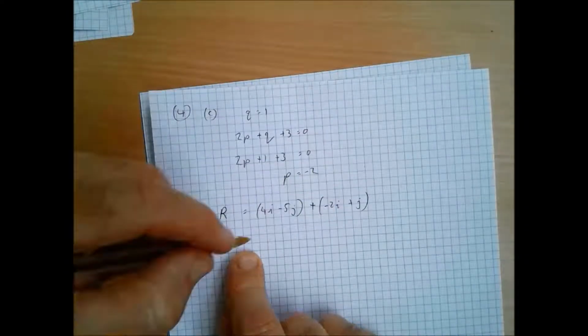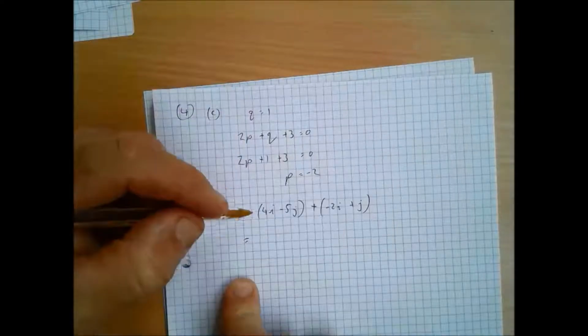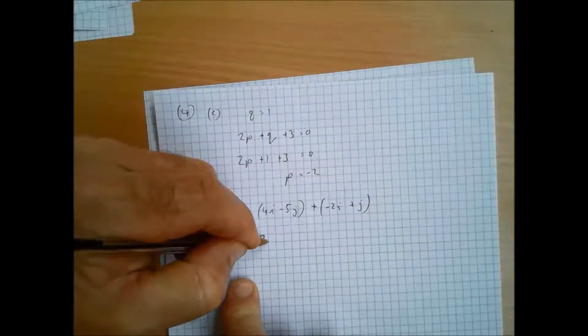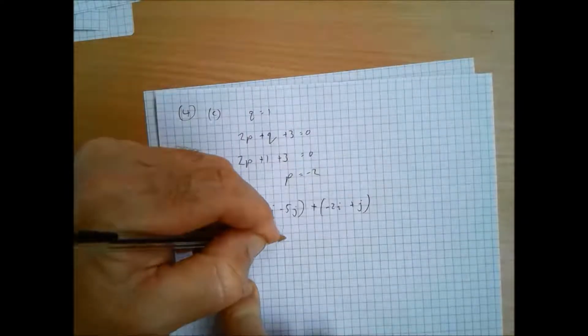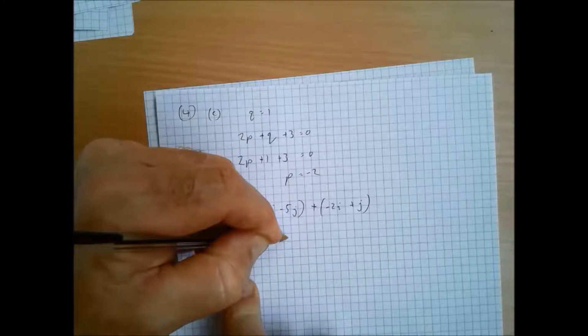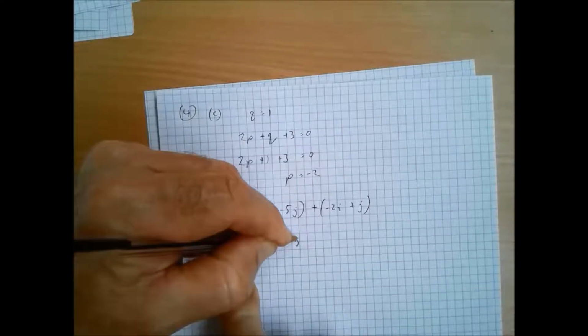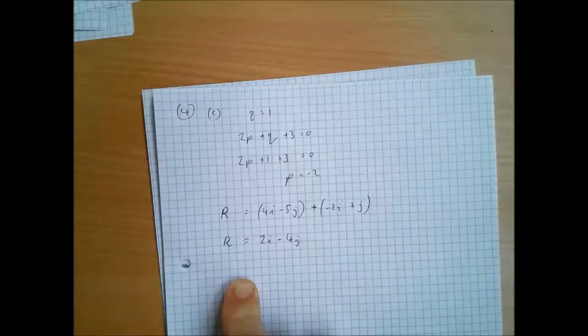I can now add those two forces up, and I get 2i minus 4j. And that is my resultant force.